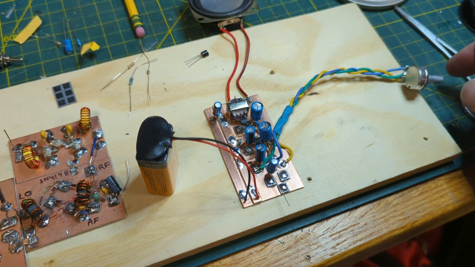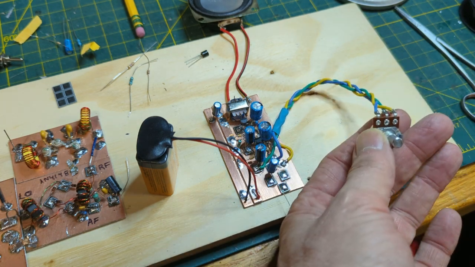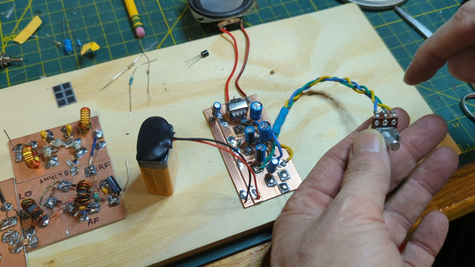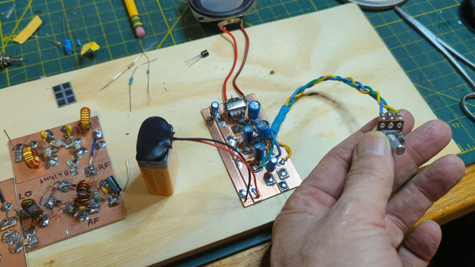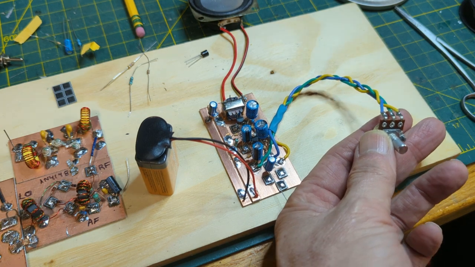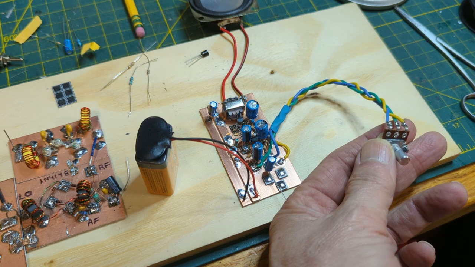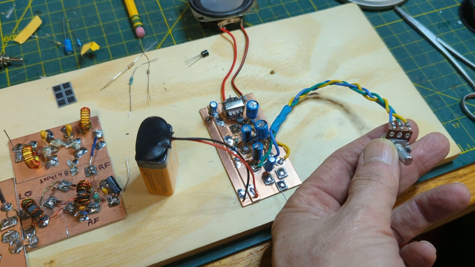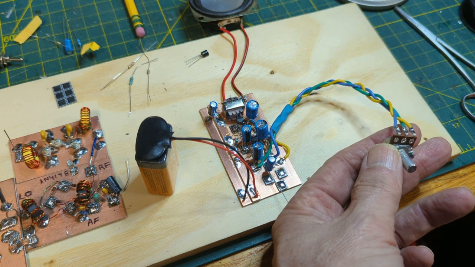All right, I've wired in the potentiometer. Now I want to show you something before I proceed. As I mentioned before, the middle wire, the green wire, is the wiper, and that goes to the input side of C14. And the high side, which goes to the output side of C12, is actually the blue wire.